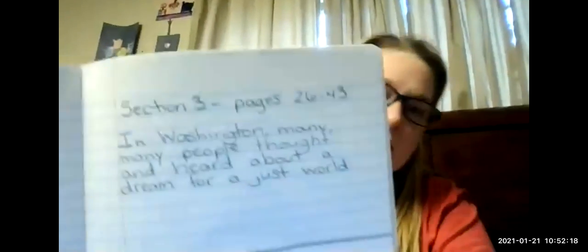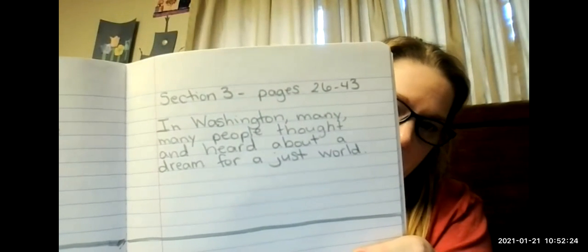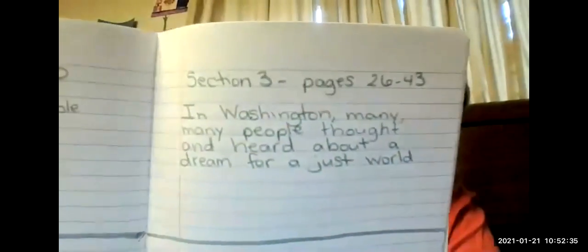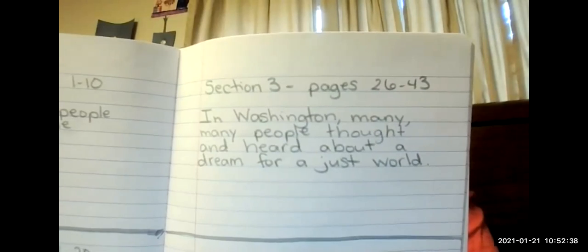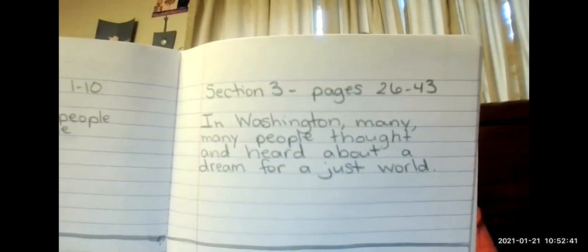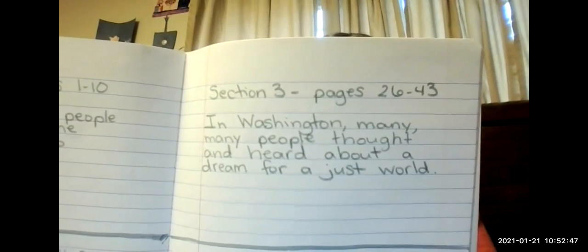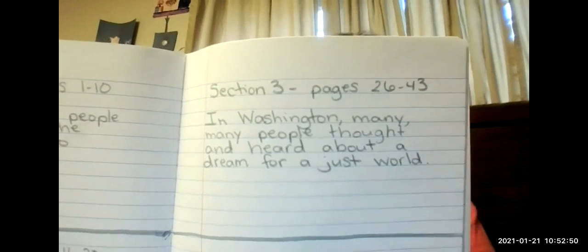So that is what we need to write on section 3, page 26 to 43. In Washington, many, many people thought and heard about a dream for a just world. So make sure that you have this in section 3 on page 103 of your chart. So go ahead and pause and get this written down, and then hit play when you're ready. Okay, so we're going to listen to section 4.